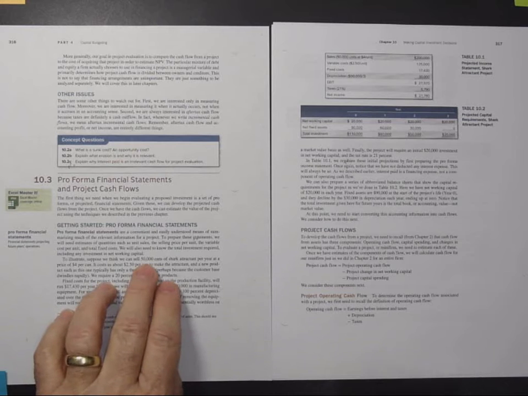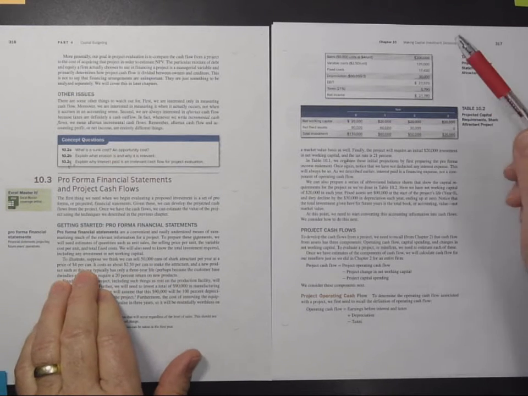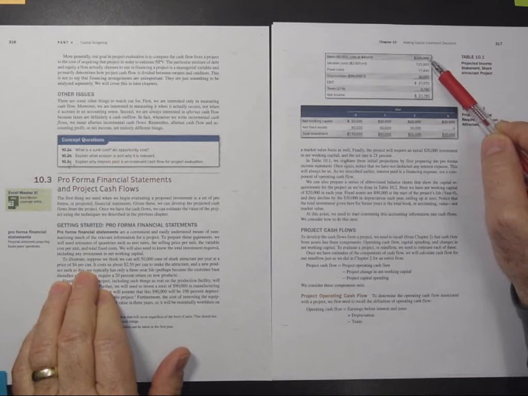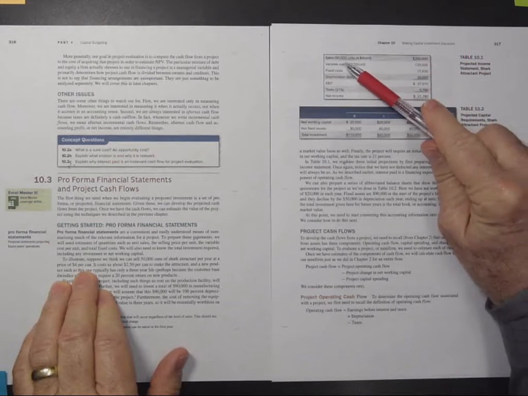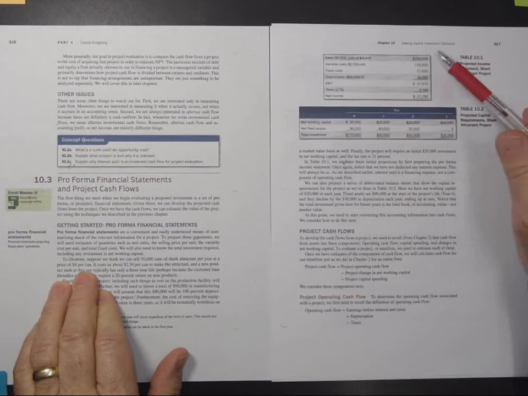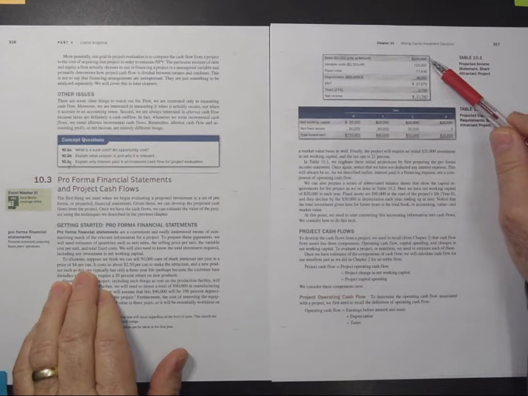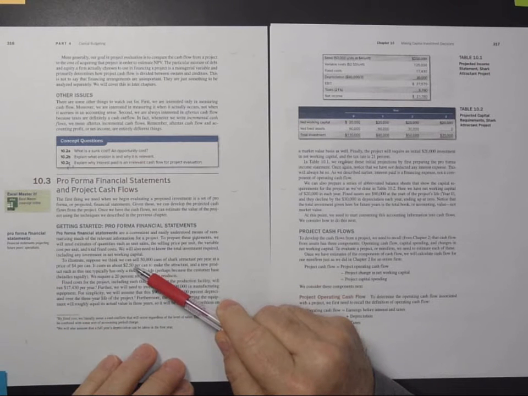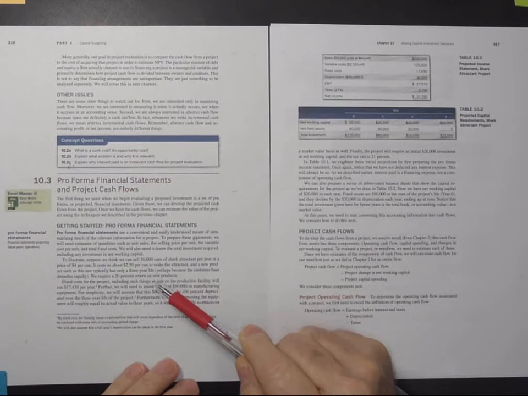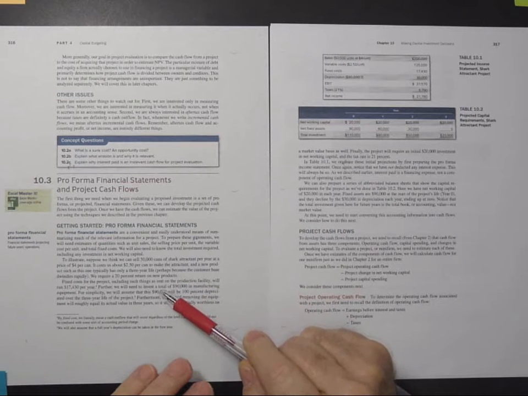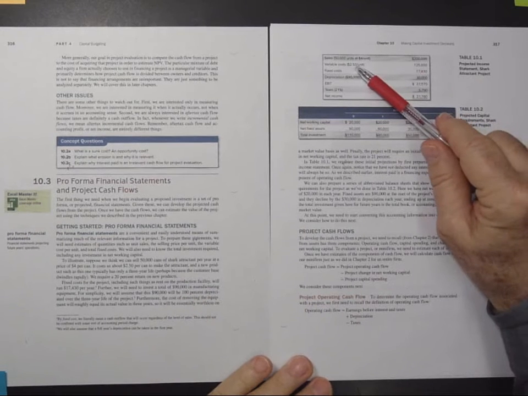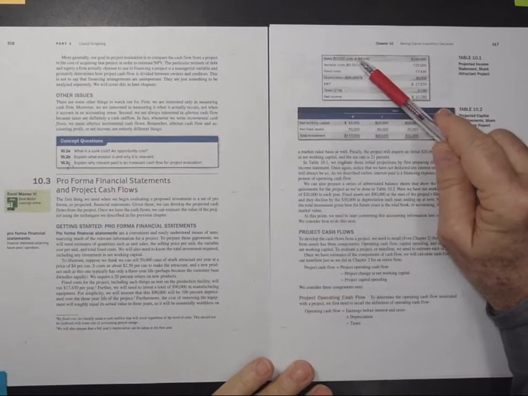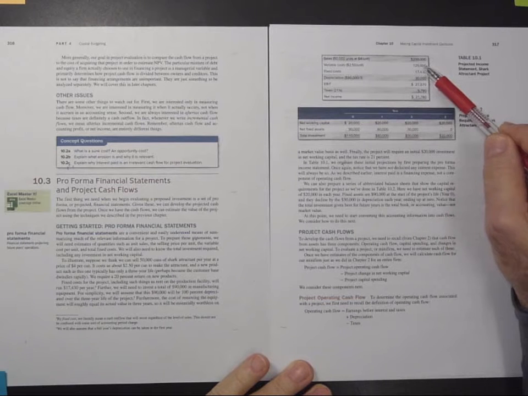Okay, to begin with, we've got 50,000 cans of shark attractant at $4 per can. Well, up here, we're going to show on our projected or pro forma income statement 50,000 units, $4 a unit, so that's sales revenues of $200,000. Then it's $2.50 per unit times 50,000 cans for our variable costs. So here are variable costs, $2.50 per unit times 50,000 units, $125,000.